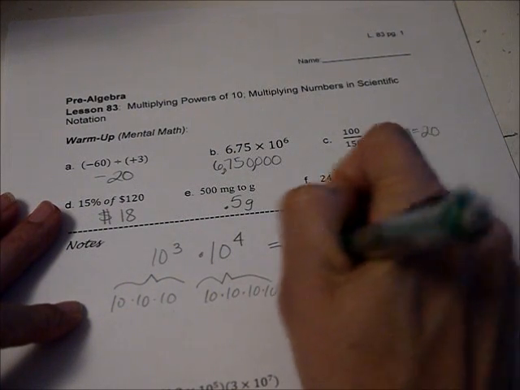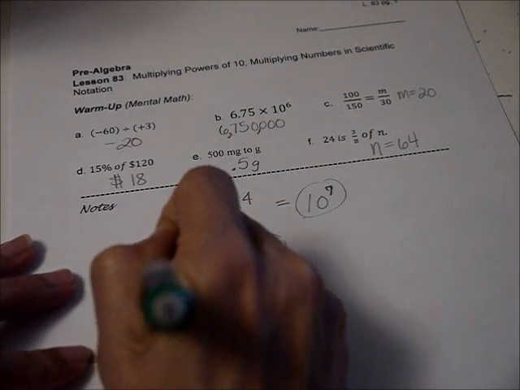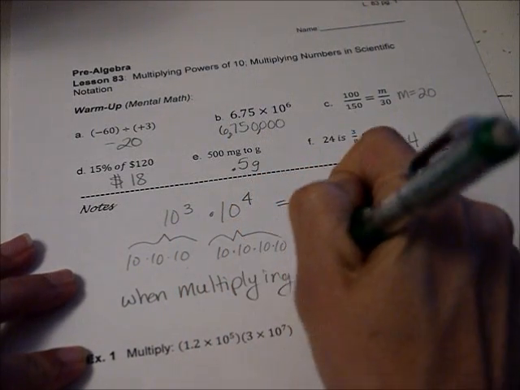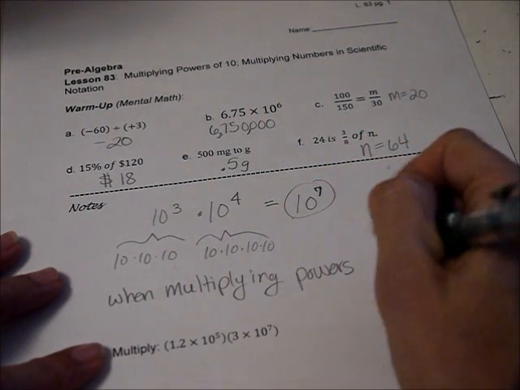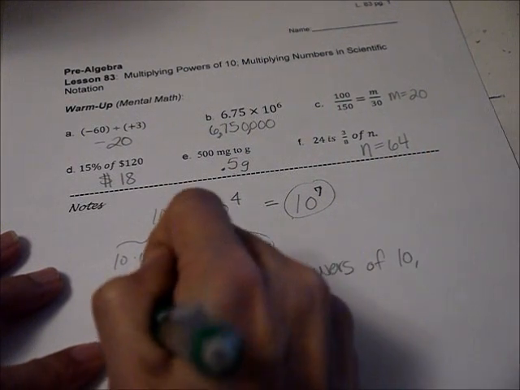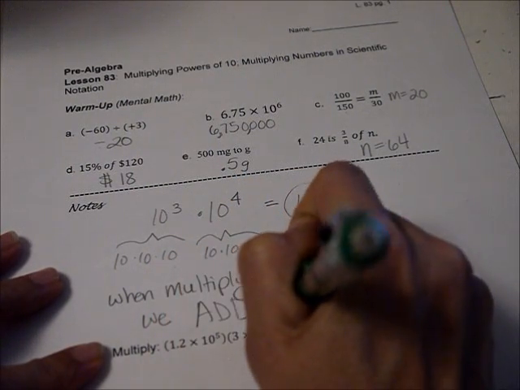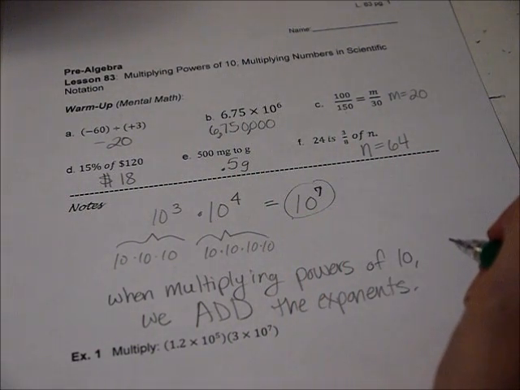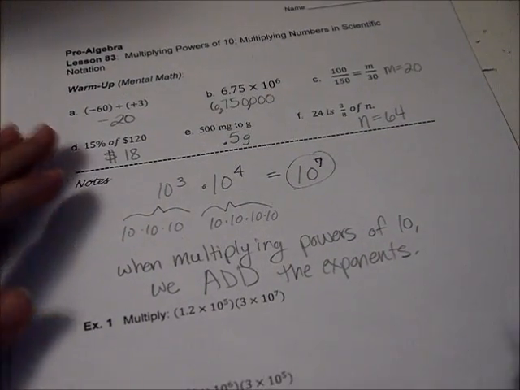7th. Okay? So the trick to this, though, is when multiplying, I want you to write this: multiplying powers of 10, we add the exponents.